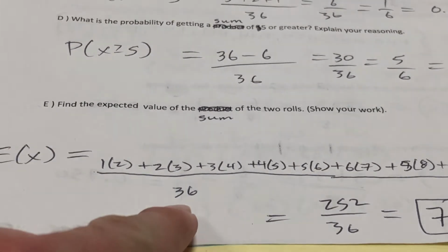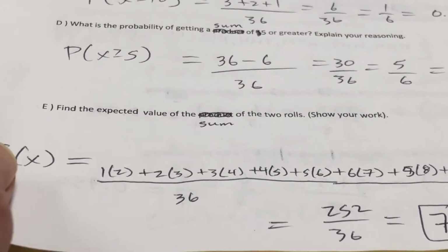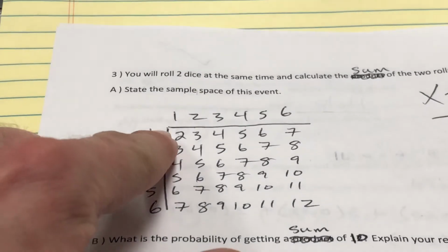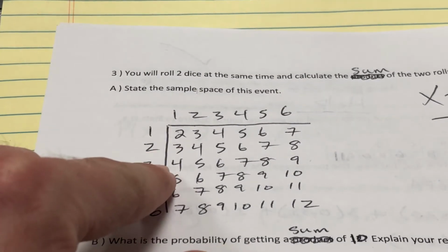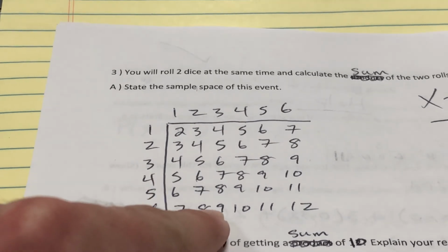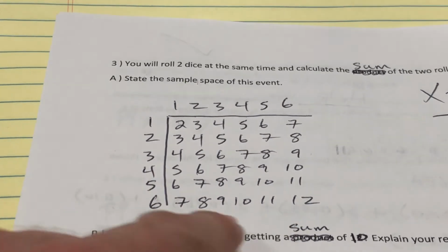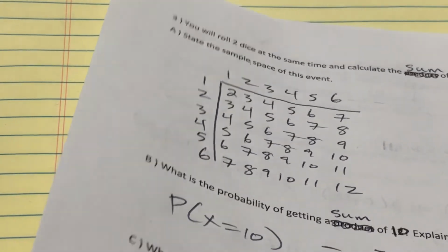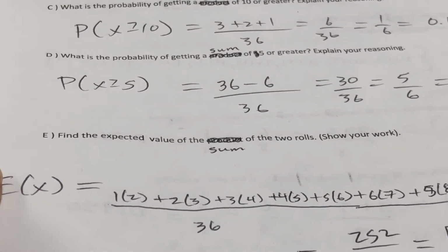Then find the expected value of the sum of the 2 rolls. First off, there's 36 different sums. There is 1 two, 2 threes, 3 fours, 4 fives, 5 sixes, 6 sevens, 5 eights, 4 nines, 3 tens, 2 elevens, 1 twelve. And that is exactly what I wrote here.